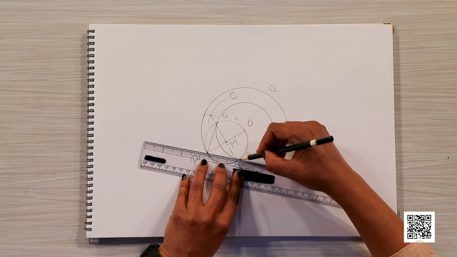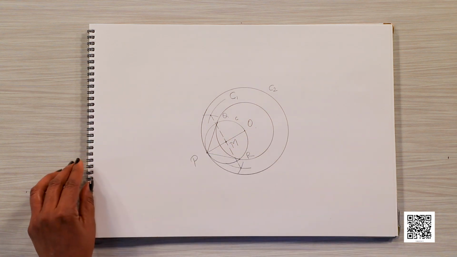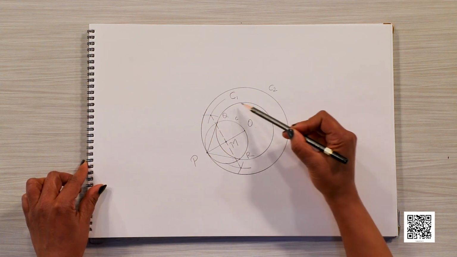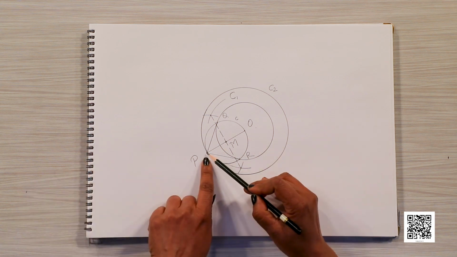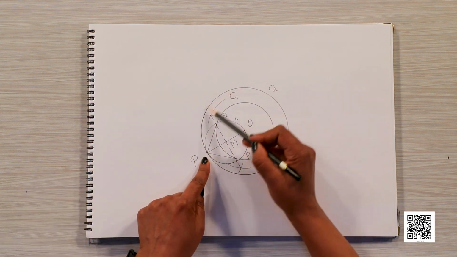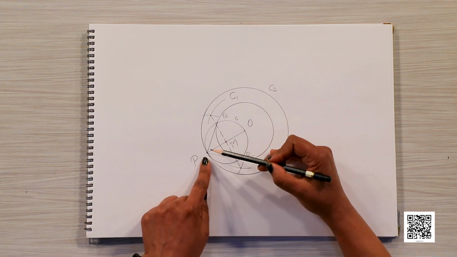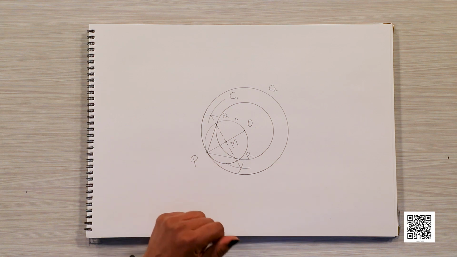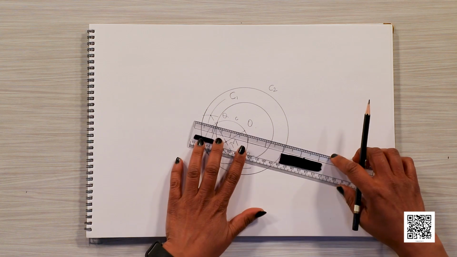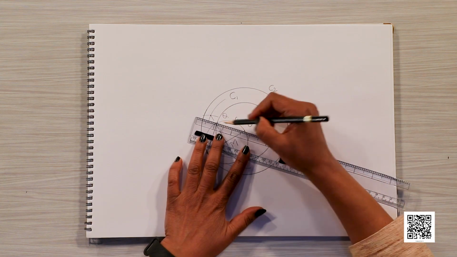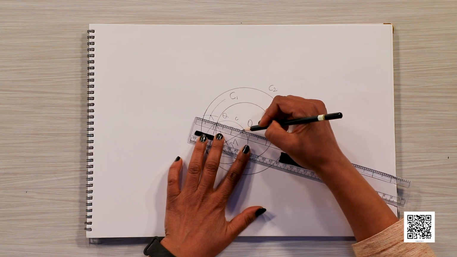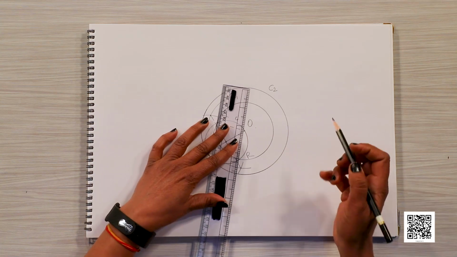So, students, this is what they have asked us to do: to draw a pair of tangents to circle C1 from a point P which should lie on C2. So, the two tangents are PQ and PR. Now, if we want to justify it, we will draw radius OQ and radius OR.